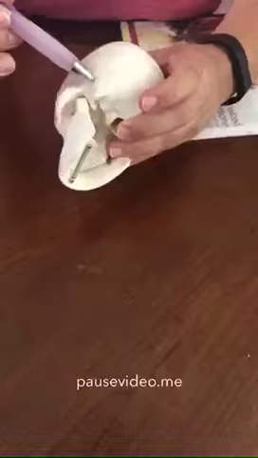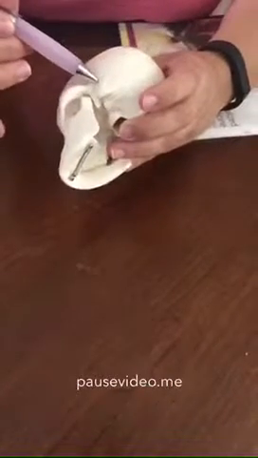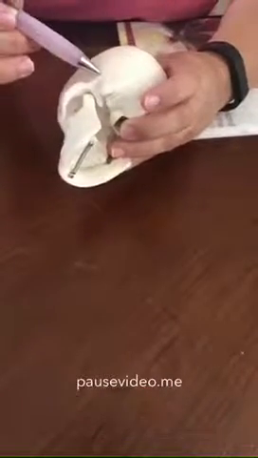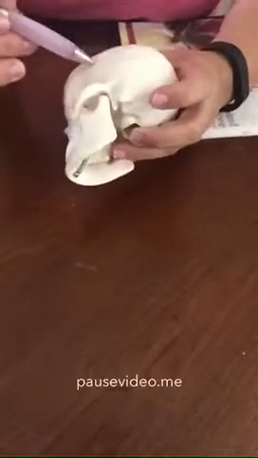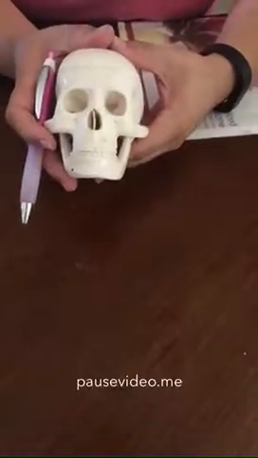And then we have the squamous, which is, I'm trying to see where we can see it a little more clear, but I would say probably here on the side, on this area here, that suture there. It unites the squamous portion of the temporal bone and two parietal bones. Next, I will be presenting the facial bones.